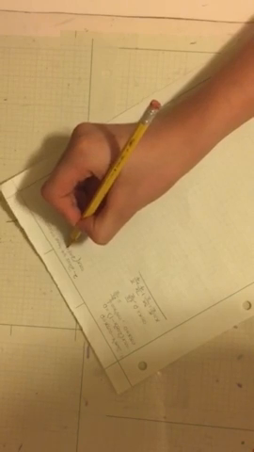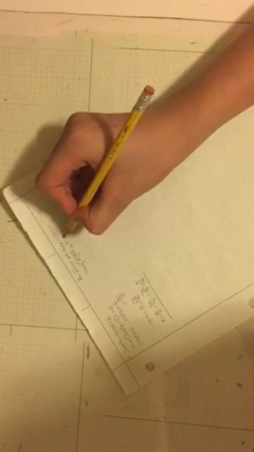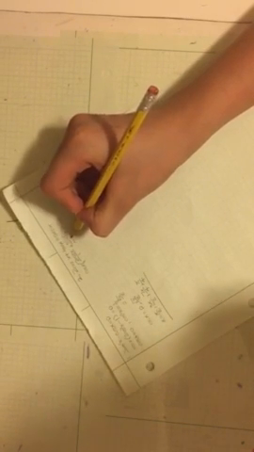So I put cosine x in the front and put 2 cosine x over 1 plus sine x over cosine x equals 1 over cosine x.